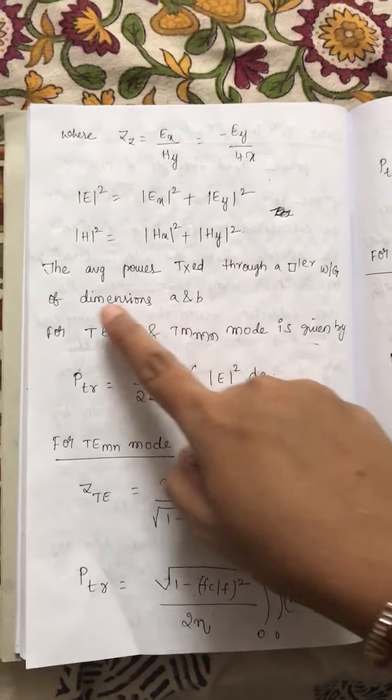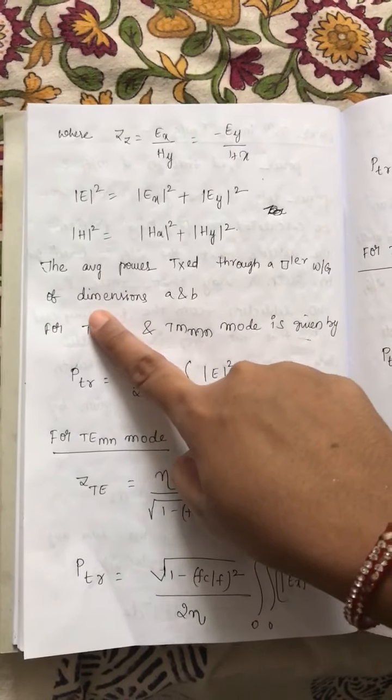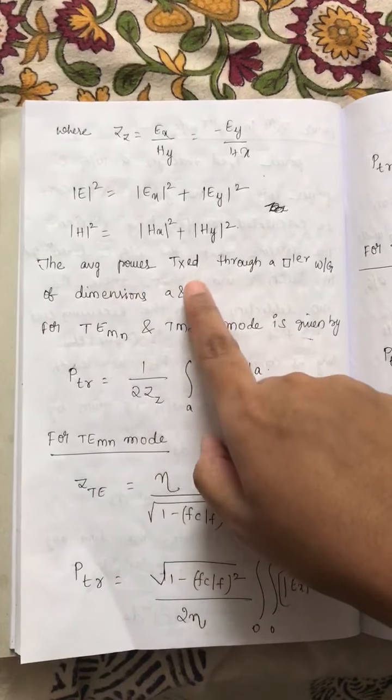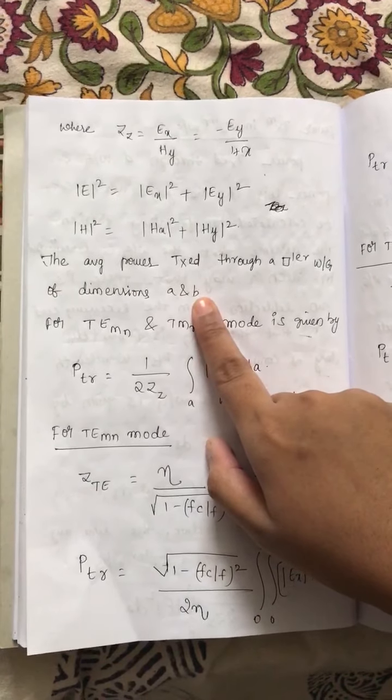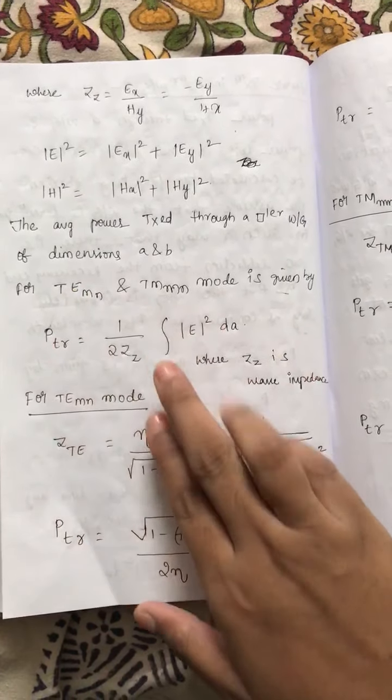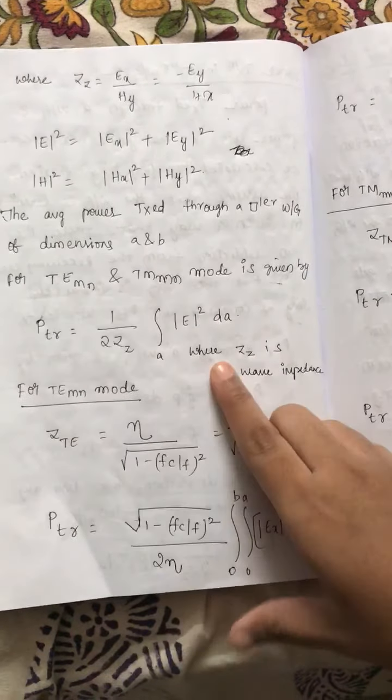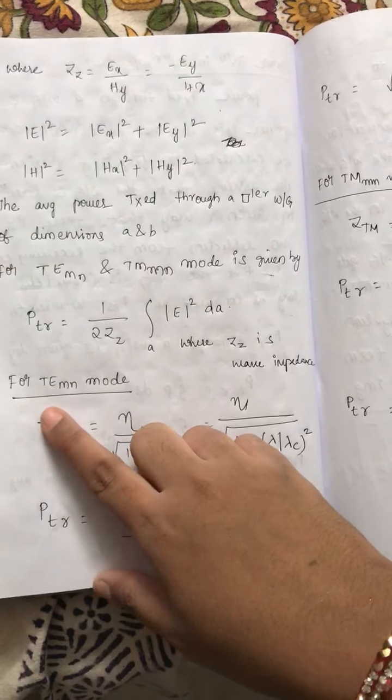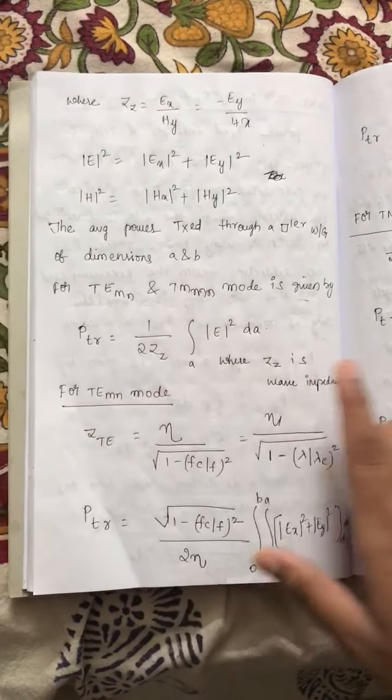this equation. Now the average power transmitted through the rectangular waveguide of dimensions a and b is given by this equation. A rectangular waveguide supports both TE mode and TM mode, so we have to calculate the transmission of power for TE mode and TM mode.